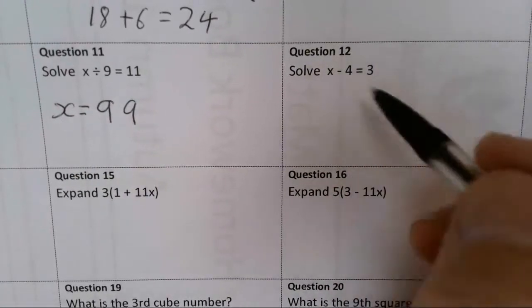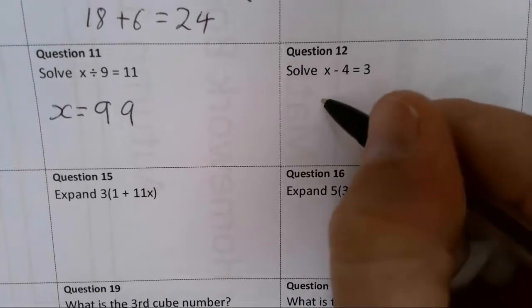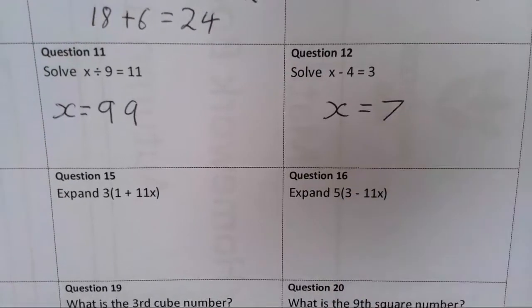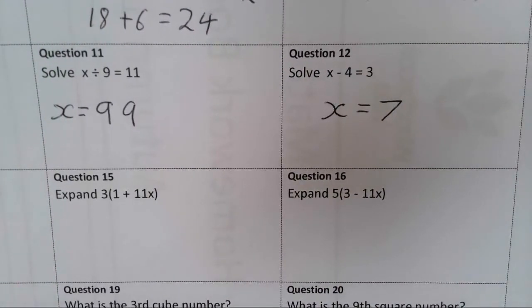Next question, something take away 4 is 3. That something must be 7, right? We all know 7 take away 4 is 3, so that number is 7.